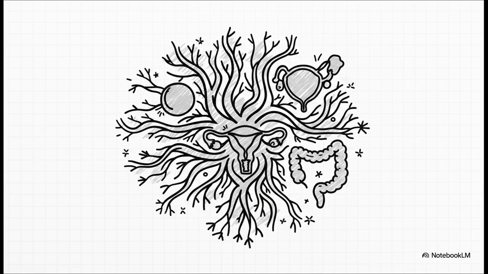The anterior trunk supplies the vital visceral organs. We're talking your bladder, your reproductive organs, and your rectum. The list of branches is a bit longer here: the umbilical, obturator, uterine, vaginal, middle rectal, internal pudendal, and inferior gluteal arteries. It sounds like a lot, I know, but we are going to trace the most vital ones together.